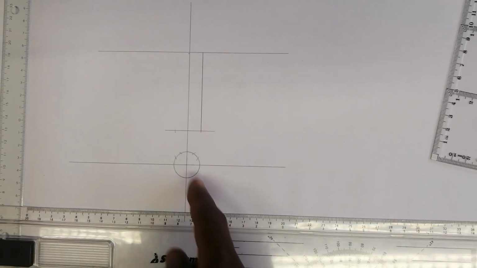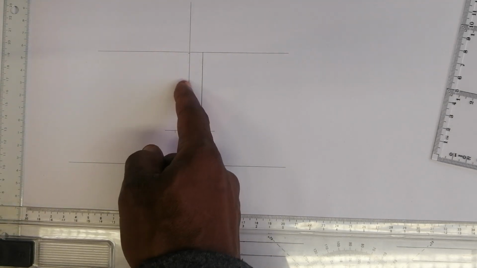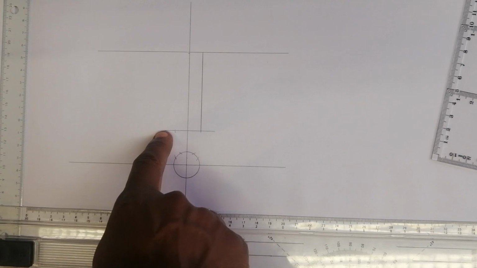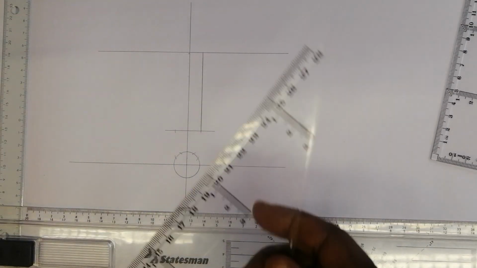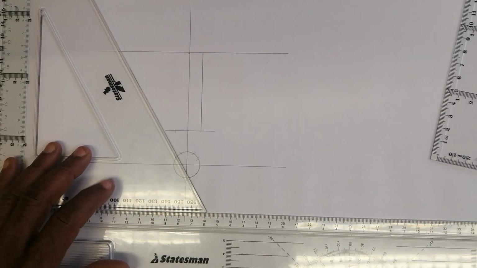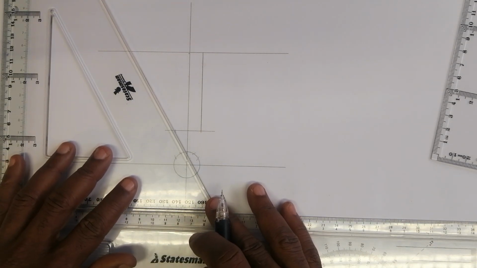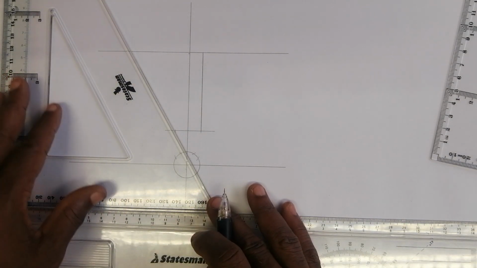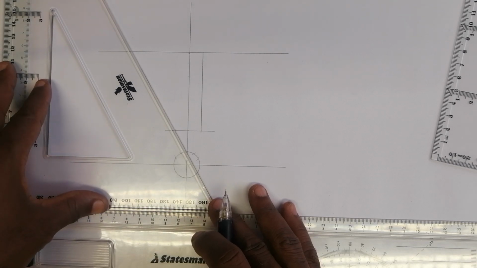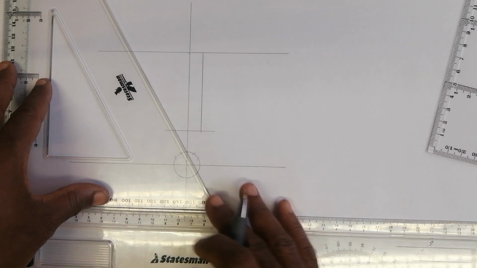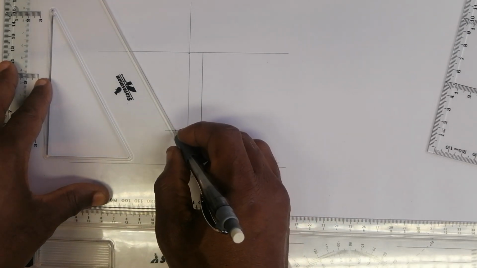Then the inclination here must be 30 degrees. If it's 30 degrees, the other side is 60 degrees, so I use the 60 degrees to draw the side.